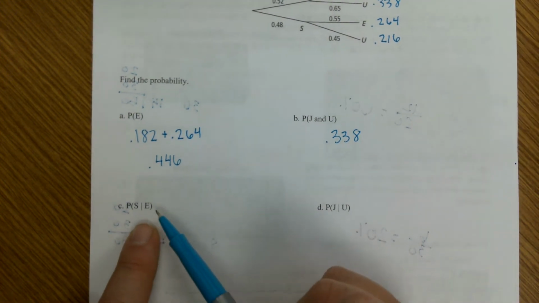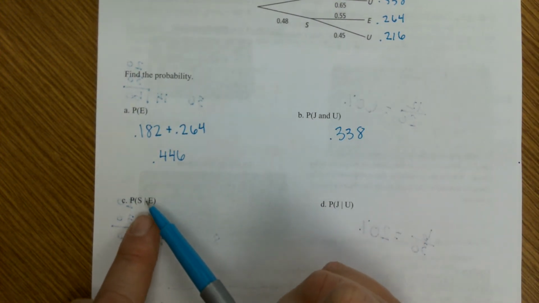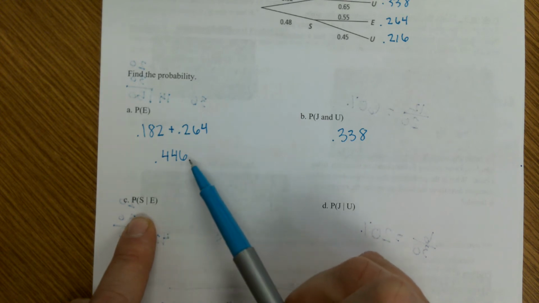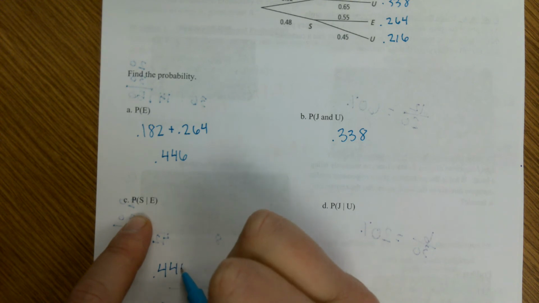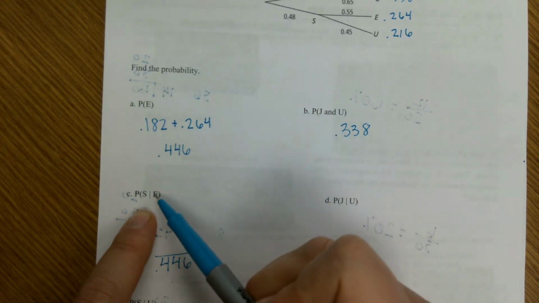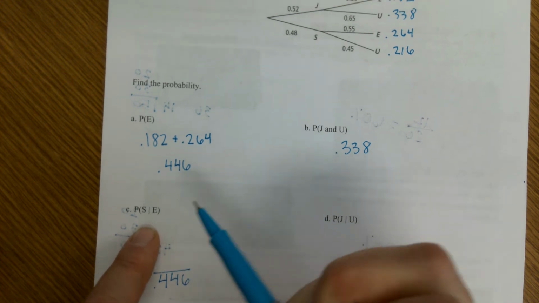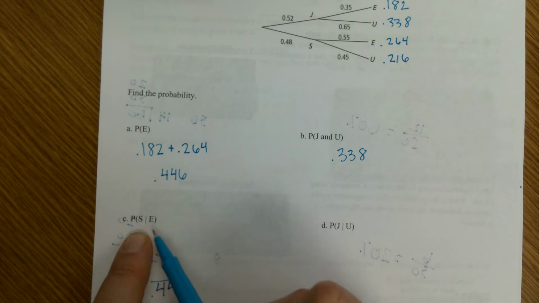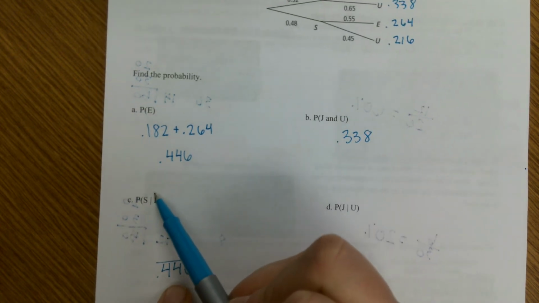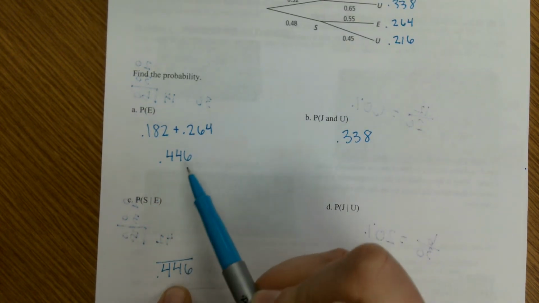So this one's a little bit different. This is saying, given that they're employed, so here I already found that. So that will be my total. My probability that they're employed is going to be my total. Given that they're employed, what's the probability that they're a senior? Remember, the number on top is where these two collide. So on bottom is just the probability of finding someone who's employed, adding those two numbers.